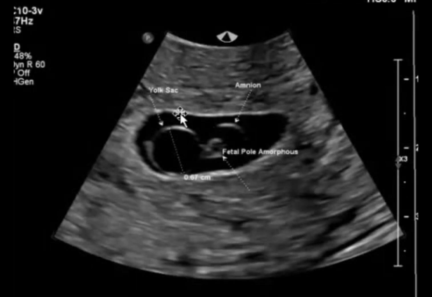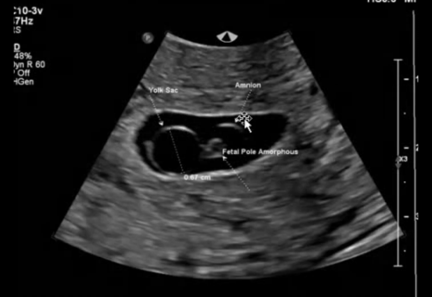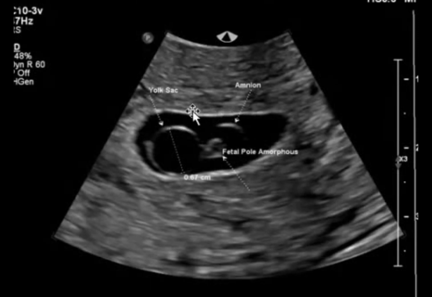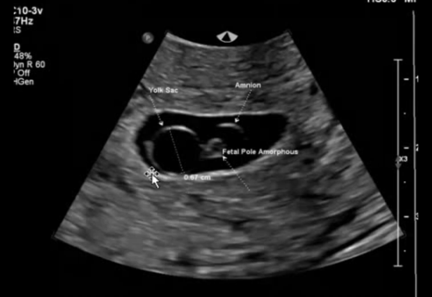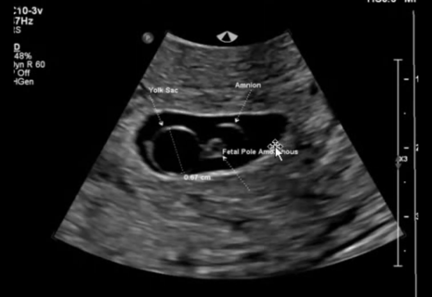So as usual, the big cavity is which cavity? The chorionic cavity. And its boundary is surrounded by which membrane? The chorionic membrane, or the chorion. On the inside, we see the yolk sac cavity surrounded by the yolk sac membrane.